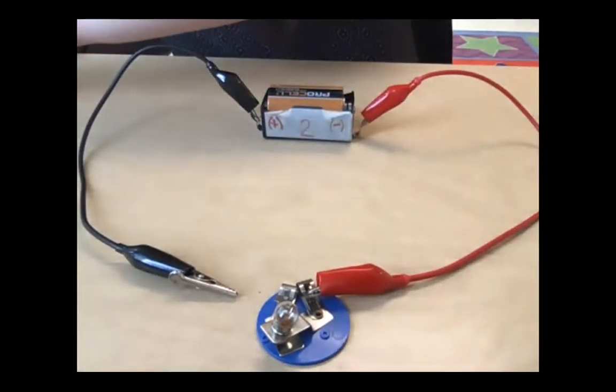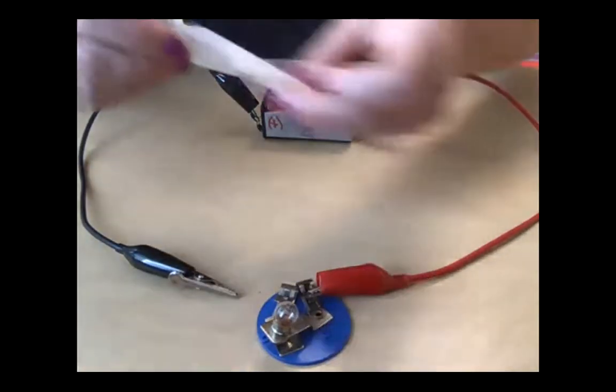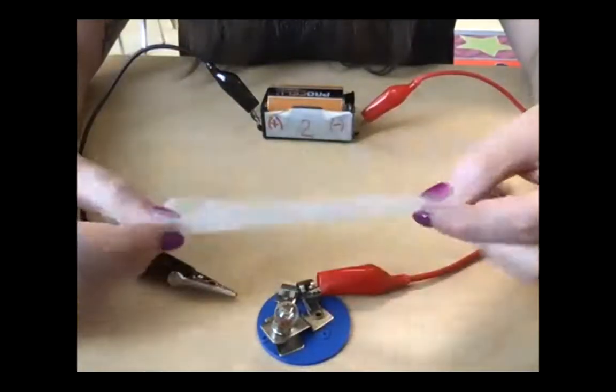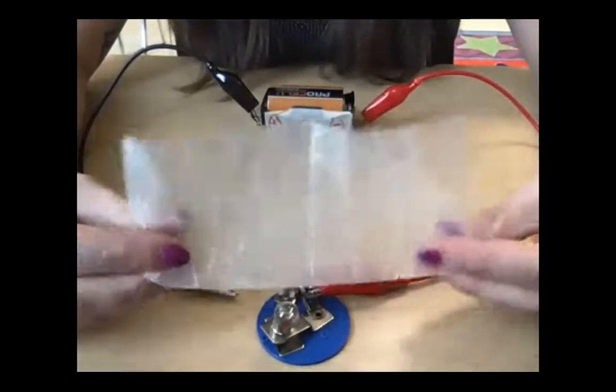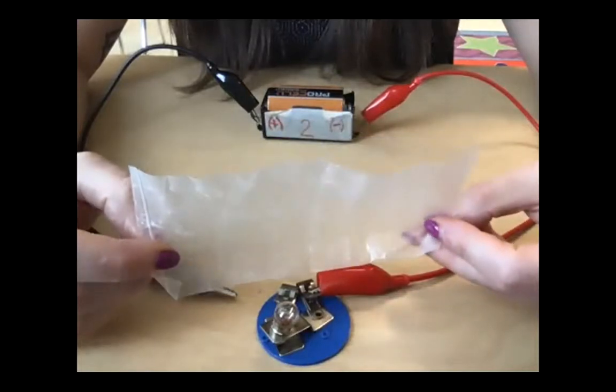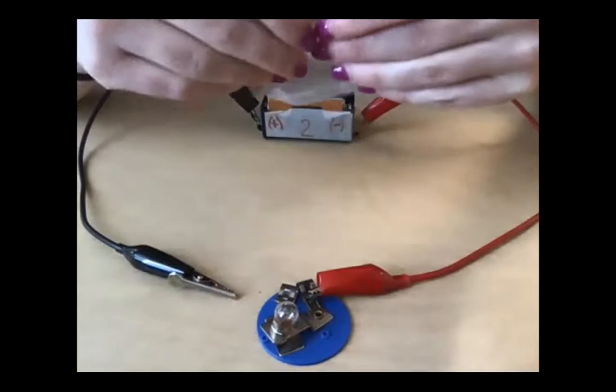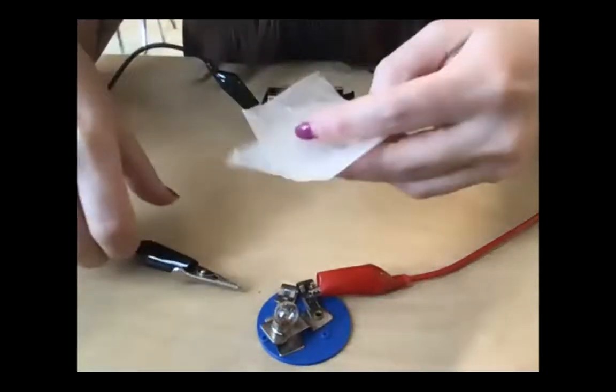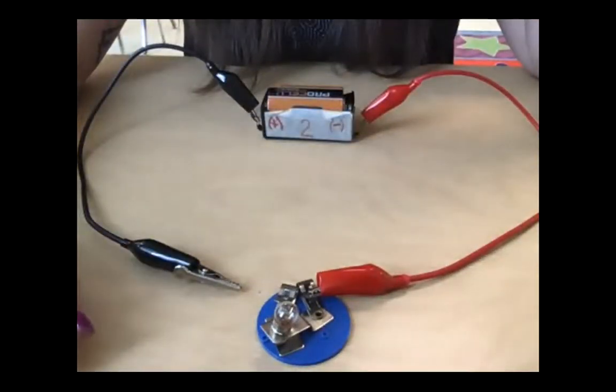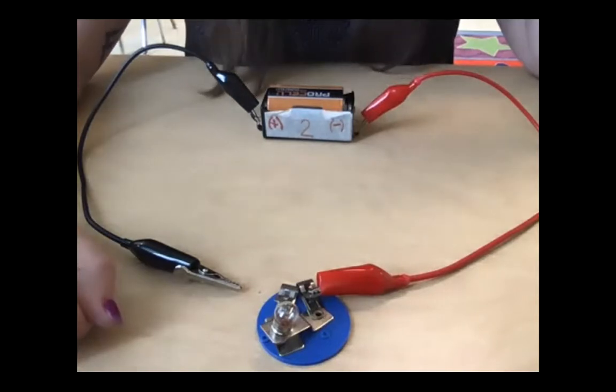The next one we're going to do is wax paper, like you bake with. You would put this down on a pan to keep your cookies from sticking to the baking sheet. All right, make your guess. Is it going to be a conductor or an insulator?